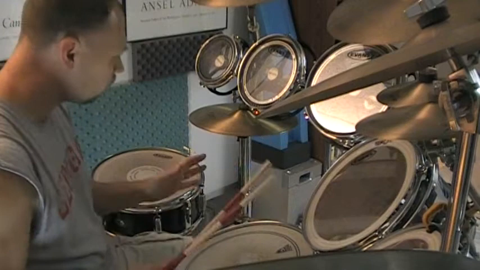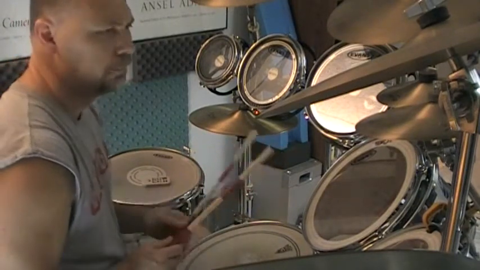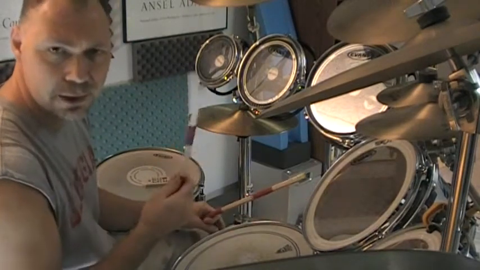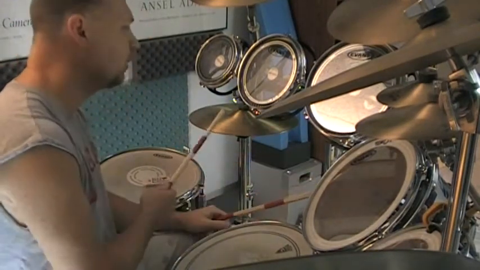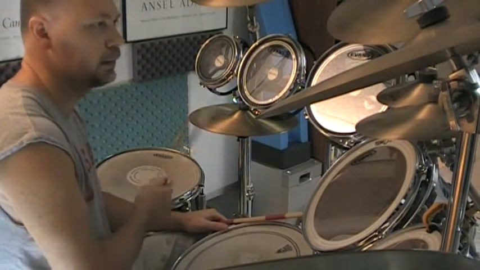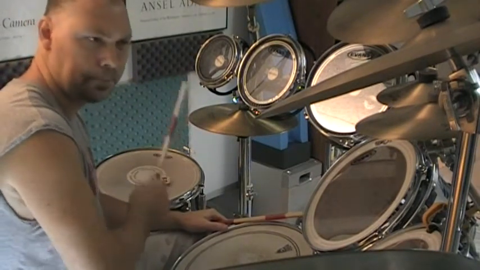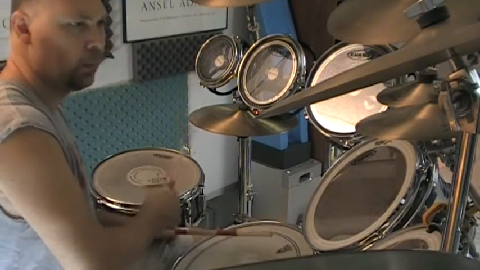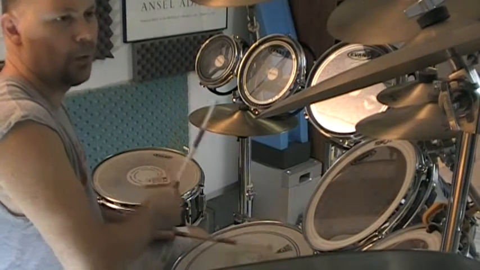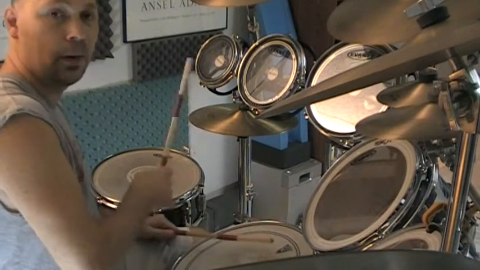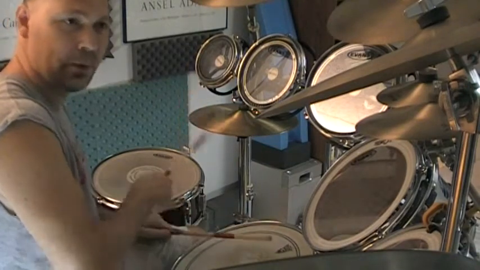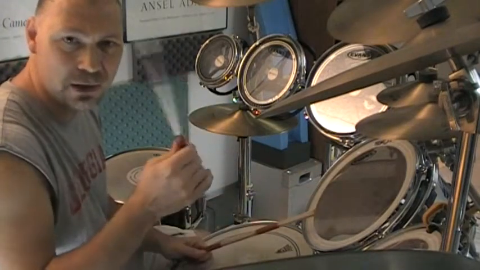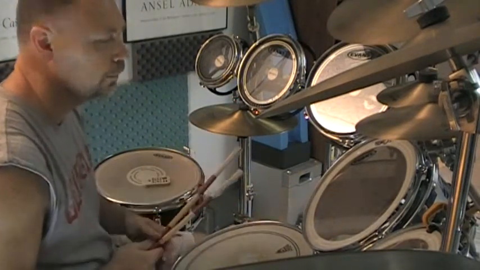Okay, you understand? Yeah. So back to the groove. The shuffle groove. Like I said, the right hand is just a typical shuffle triplet groove. Triplet, triplet, triplet, triplet. Da, da, da, da, da. All right. The right hand doesn't change no matter how you count it. This is always constant with a shuffle, typically.